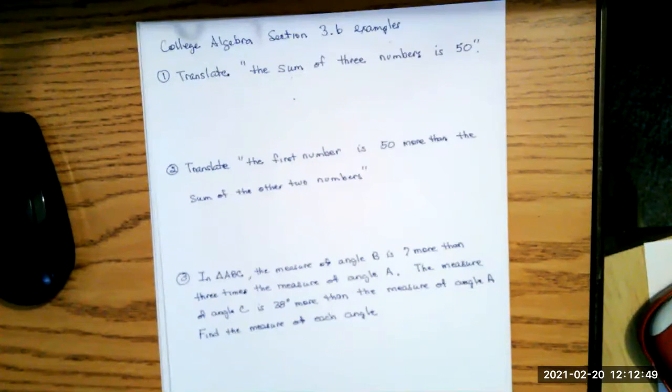Today we're going to work on section 3.6 from College Algebra. These are examples that are like the examples that you'll find in your homework. I wanted to go over each of them to help you understand how to do each of the problems as we get ready for the first exam. I already have these written out so that we can save some time. So if you want to follow along, I would appreciate it.